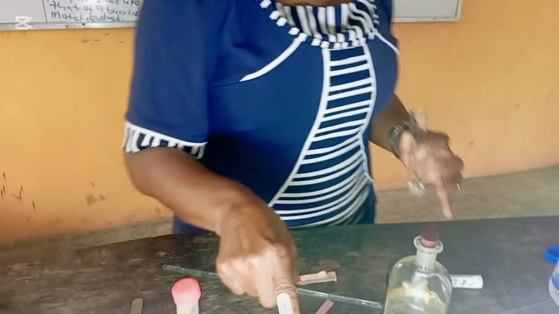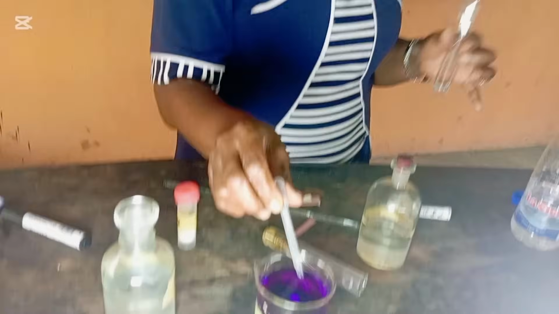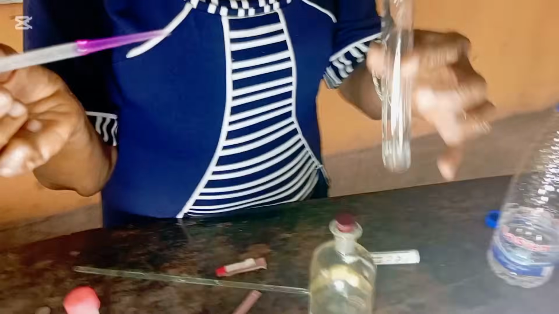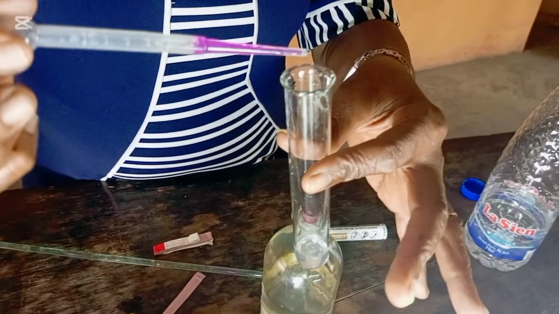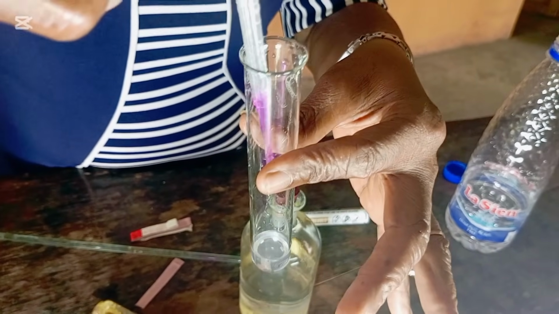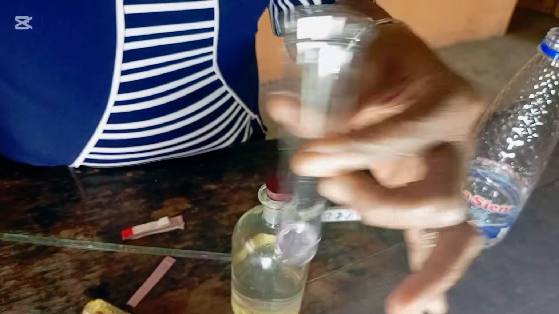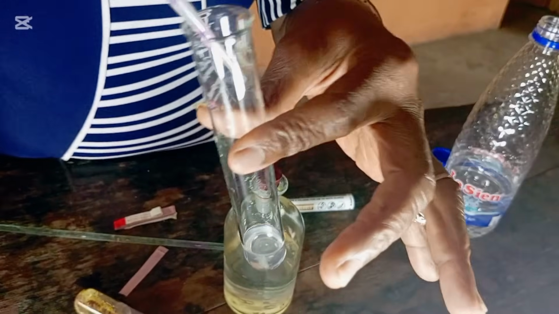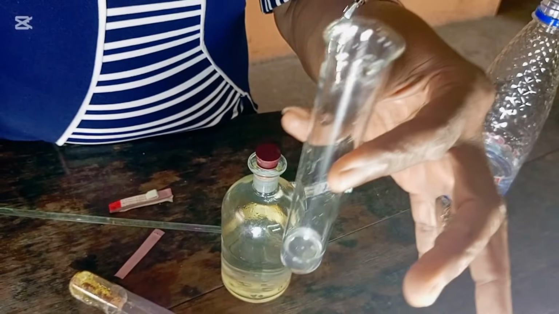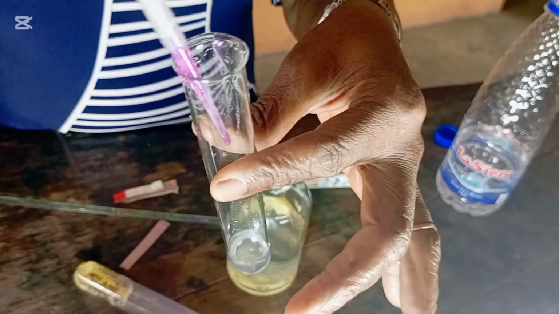Okay. So that's the KMnO4. You can see it's purple in color. You are asked to add few drops of this KMnO4 to the second portion of your D. You now add. You can see you are adding. The color is being decolorized. Can you see? You are adding. The color is being what?